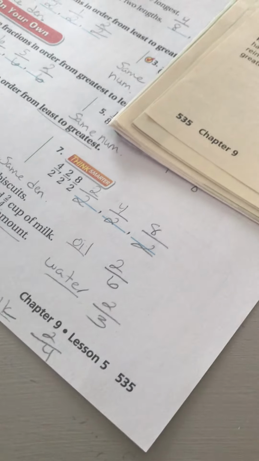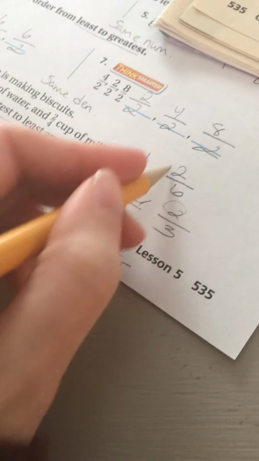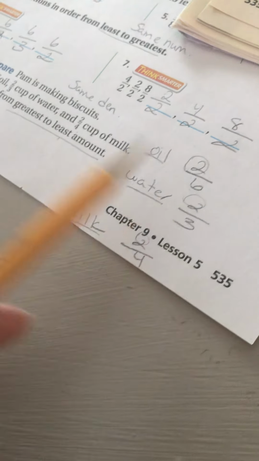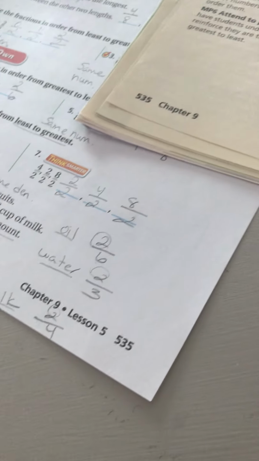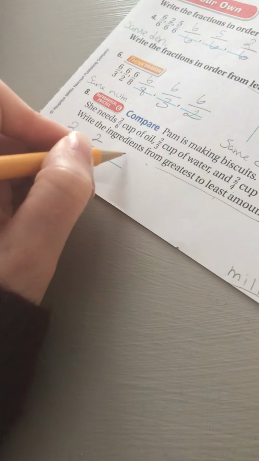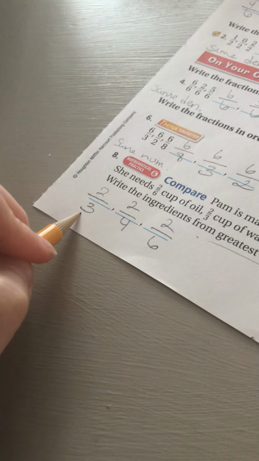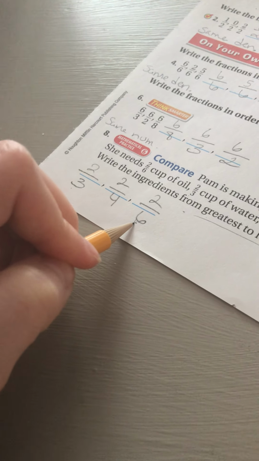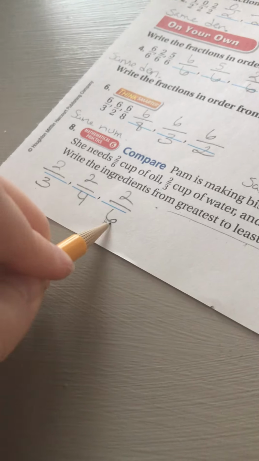Okay, so we have the same numerator here. They're all 2. So we're going to check out the denominator. Remember, if we're going from least to greatest, the denominator that is actually more, right? If it's split into smaller pieces. So from greatest to least, we're going to do 2/3, 2/4, and then 2/6. Okay? Same numerator, so check out the denominator. The one that is the largest denominator is actually the smallest fraction. And we're going from greatest to least. That's why it's at the end. So this is greatest to least.